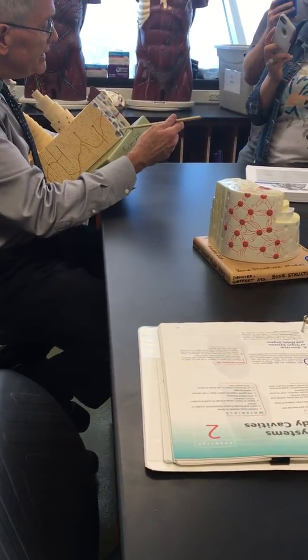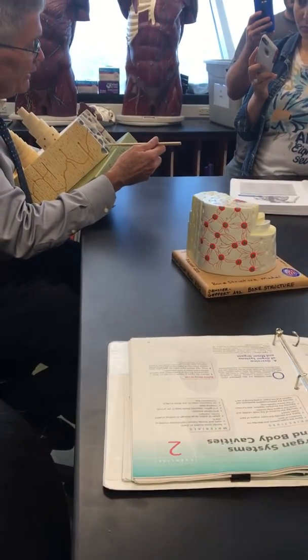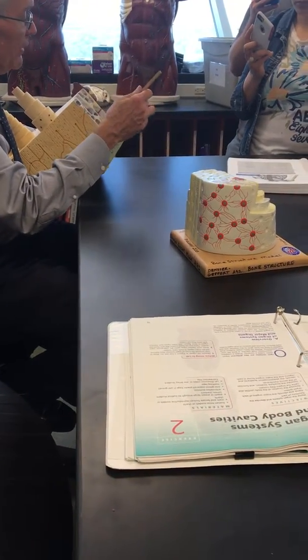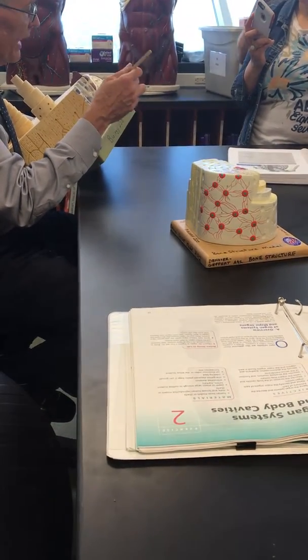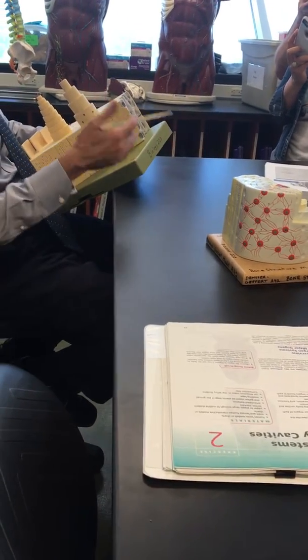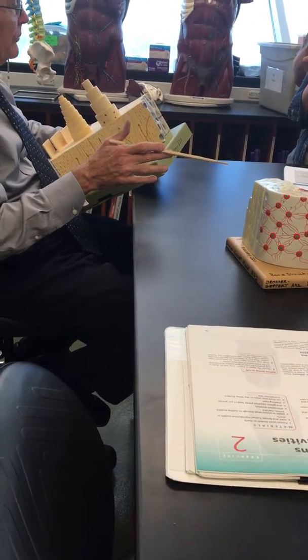And every ridge of spongy bone, this ridge we see here, this ridge we see here, is called a trabecula. So, red marrow on either side of a trabecula, right there. The word trabecula is only used with spongy bone, not compact bone.